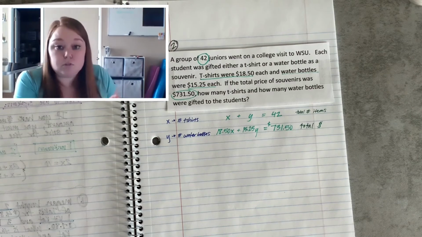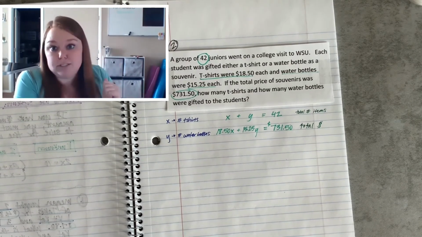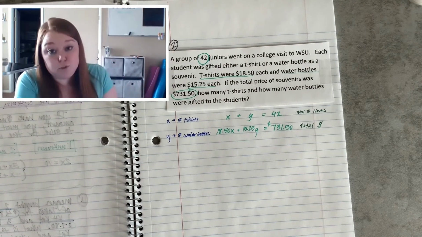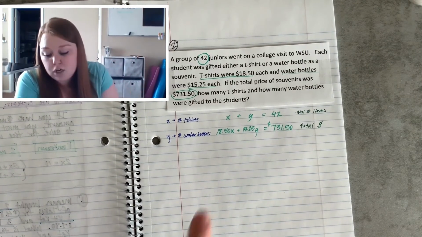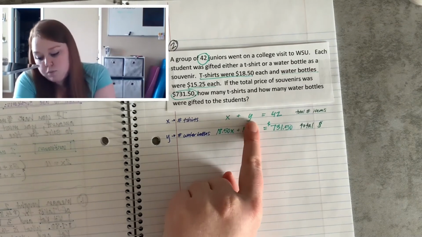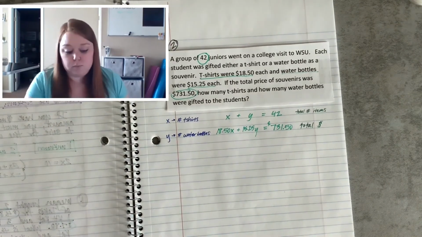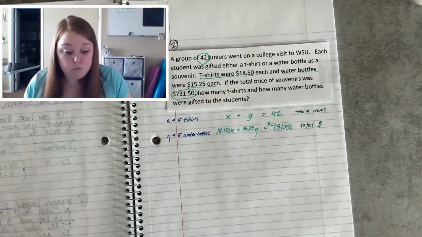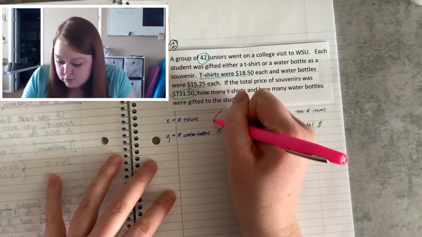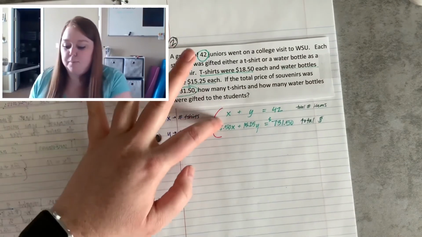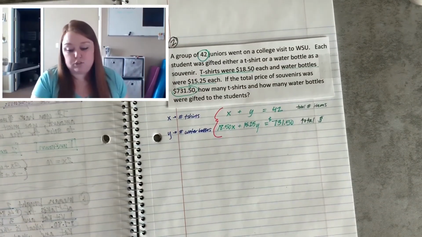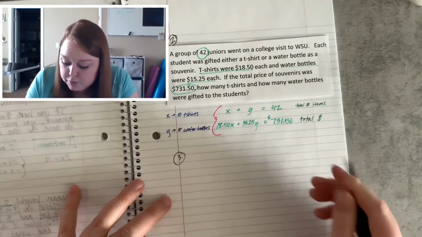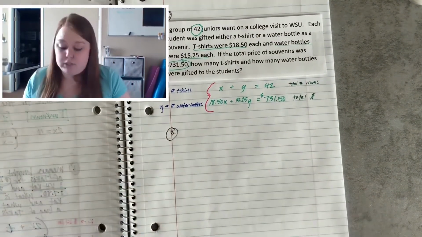If 42 students went on the trip and each one of them gets a gift, whether it's a T-shirt or water bottle, that's going to be 42 gifts, 42 souvenirs. So the number of T-shirts plus the number of water bottles is going to be a total of 42 items. Okay. So that's it. All we're doing today, setting up systems. I put that little thing to show that it's actually a system. They work together.